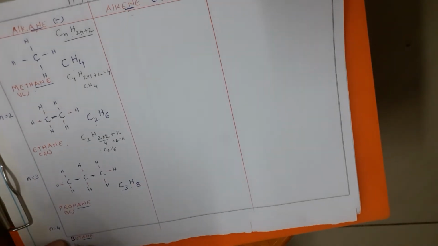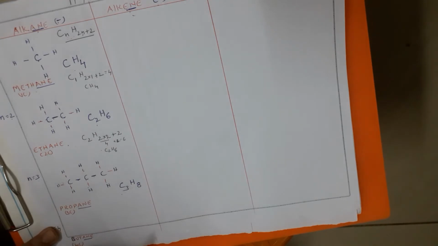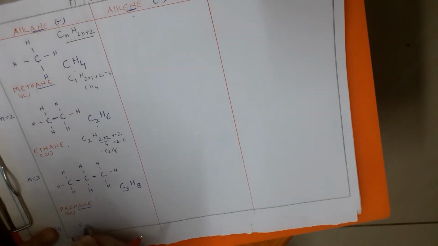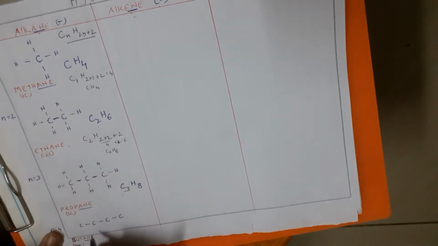4 carbons. Now let us draw the structure. As I told, but is 4 carbons, so the chain will be of 4 carbons. And what is the first step? First, link all the carbons. Have I linked? Yes. 1, 2, 3, 4. So all the carbons are bonded with a single bond.